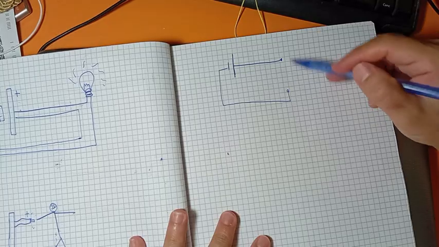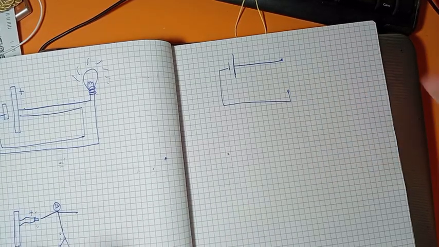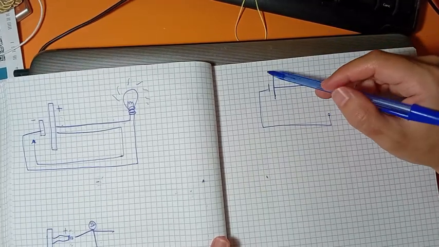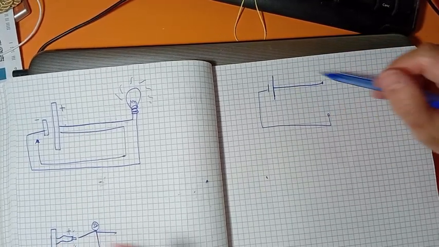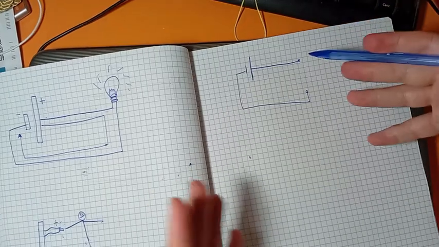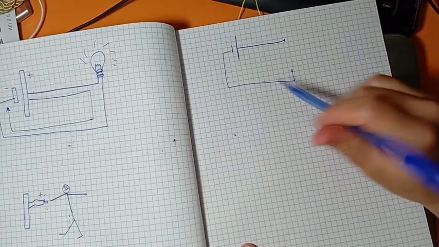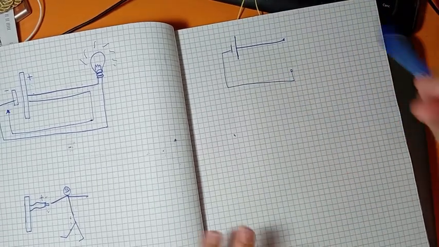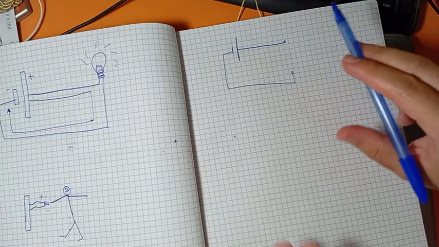Okay, this is an open circuit and current cannot circulate in these cases. Okay, I can have a very high voltage, like 300 volts here, but current cannot circulate anyway because it is an open circuit. Current needs to go and come back, or to go and discharge somewhere. Okay, this way current cannot circulate.